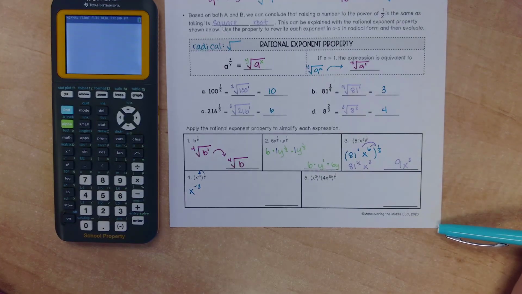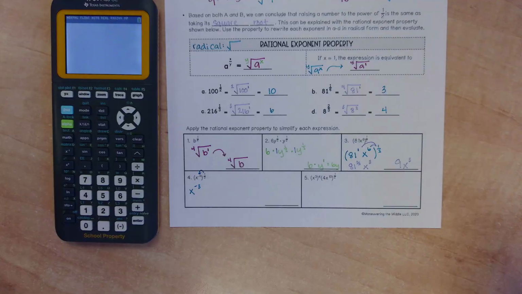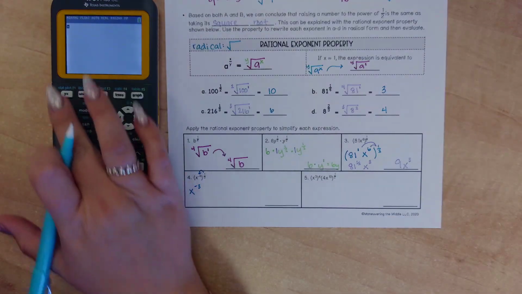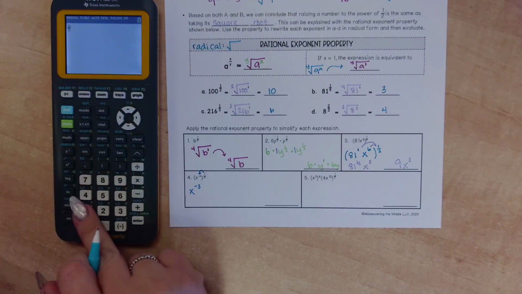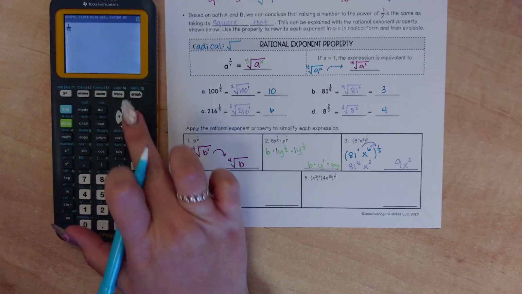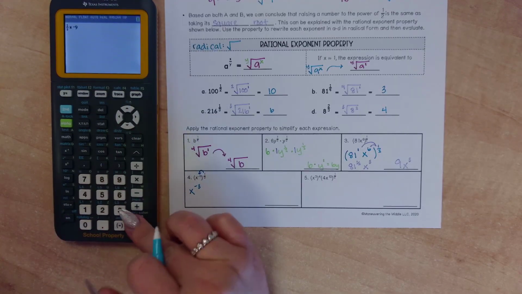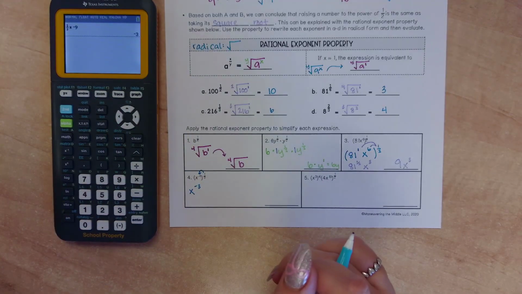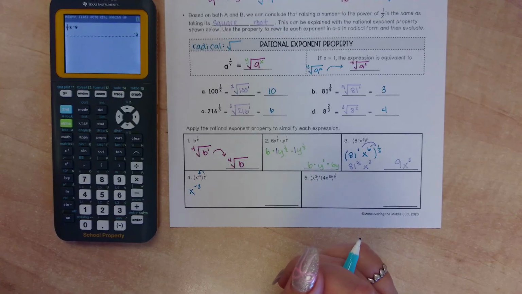Hopefully you got to this point where you distributed, you have a power to a power. So when I have a power to a power, keep the base and multiply the exponent, which is what we did. We did 1/3 times the -9 and got -3. So when I rewrote that, I have x to the power of -3.